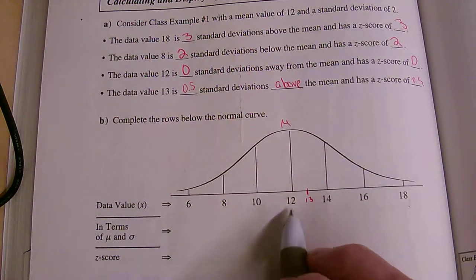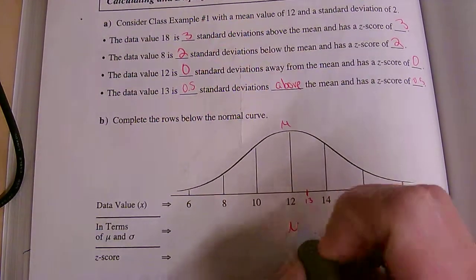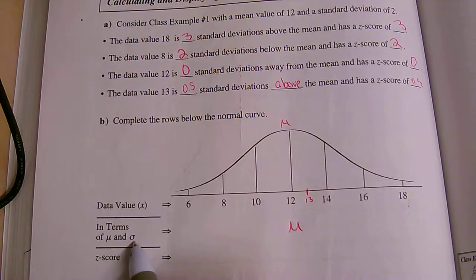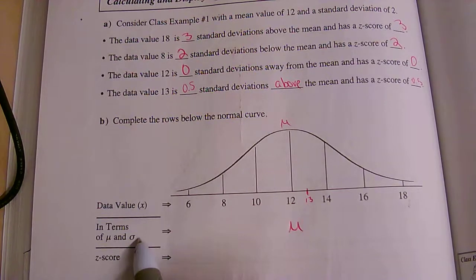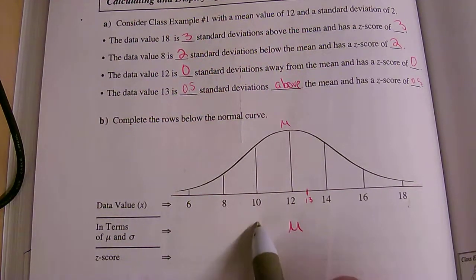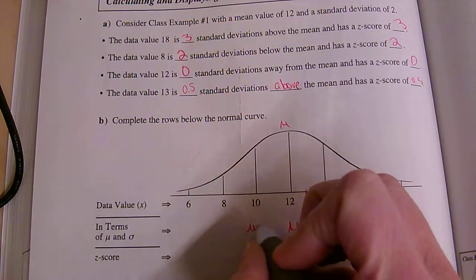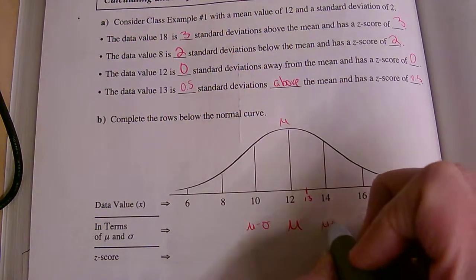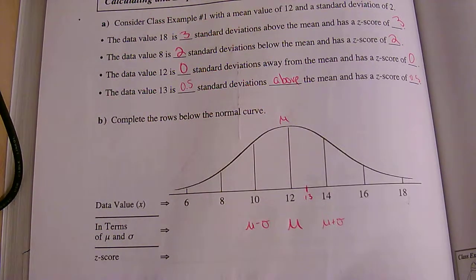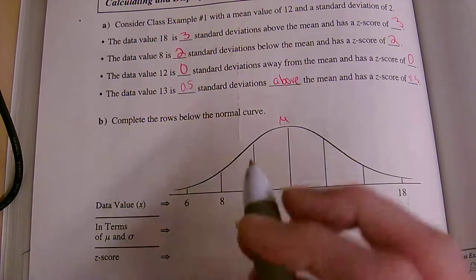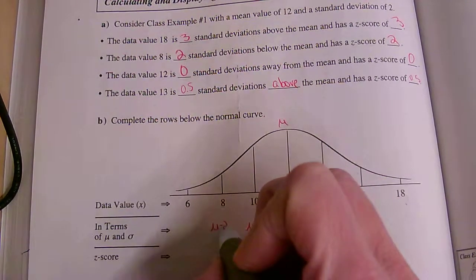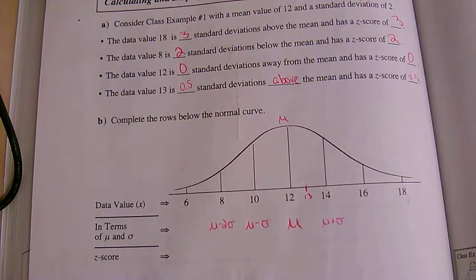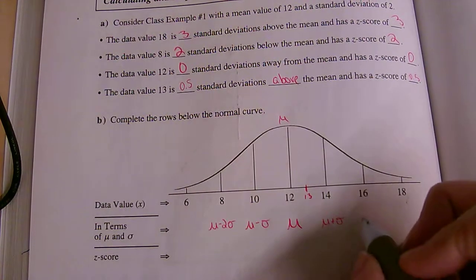So this right here is mu. Now this is in terms of mu and sigma, so standard deviations. 10 is mu minus sigma. 14 would be mu plus sigma. And this would be mu minus twice sigma, because that's 2 standard deviations.